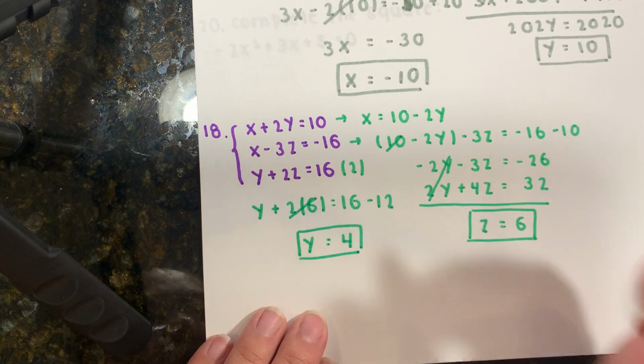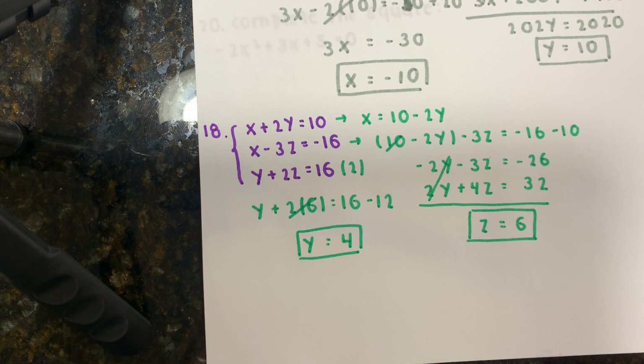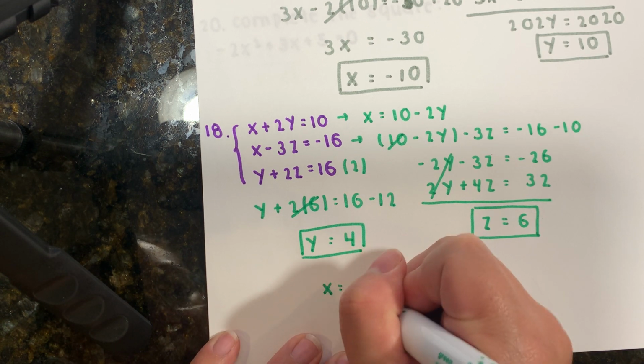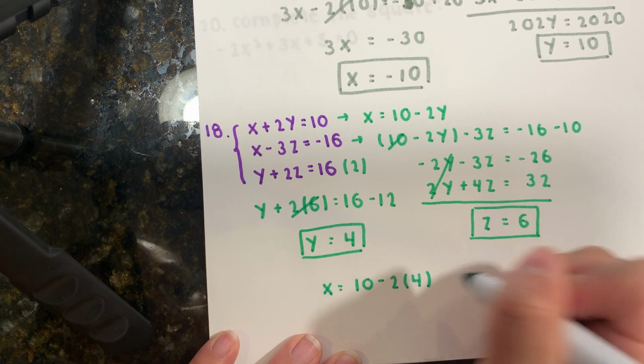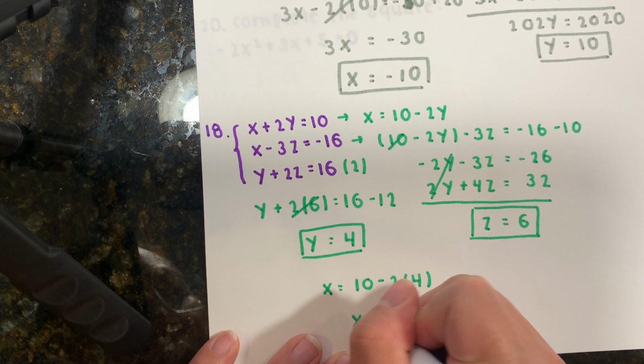Then for x, use the top equation. It would be x is equal to 10 minus 2 times 4. So x is going to be equal to 2.